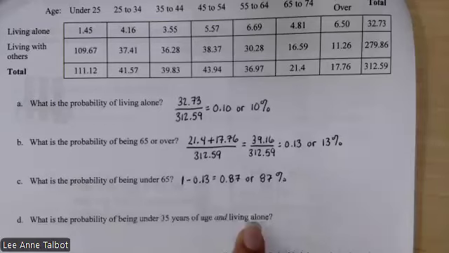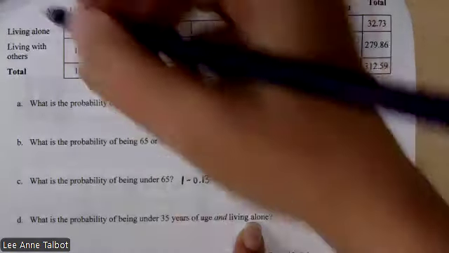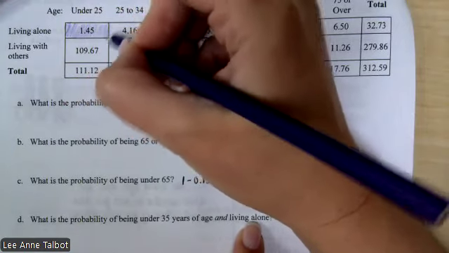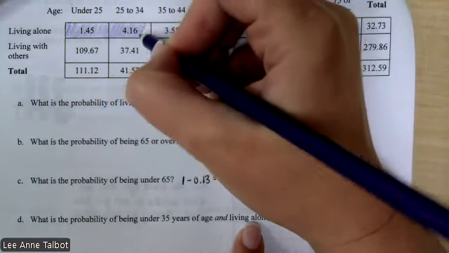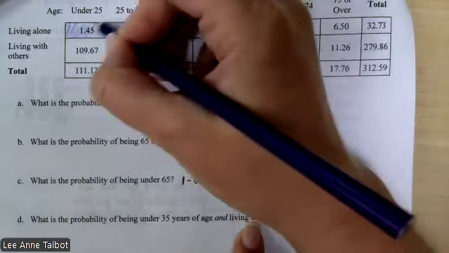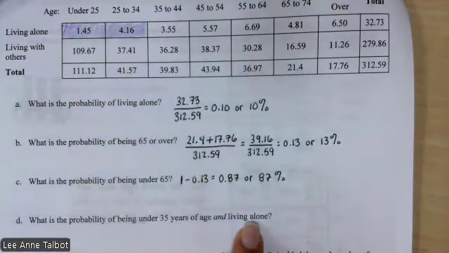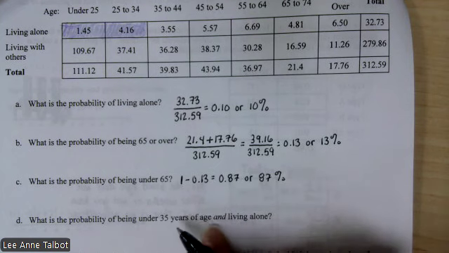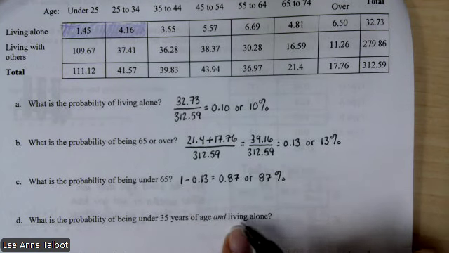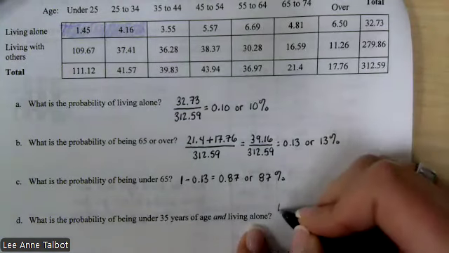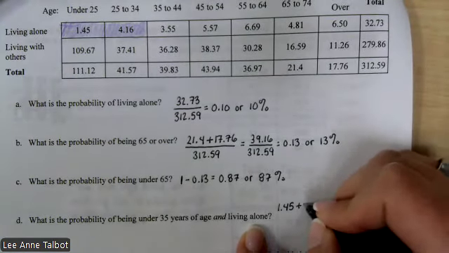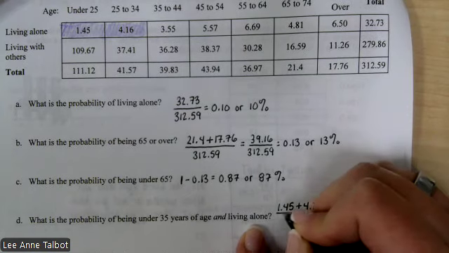There's two numbers. Perfect. So these are the two boxes where both of these conditions are being satisfied. 35 years of age or under and living alone. So 1.45 plus 4.16.